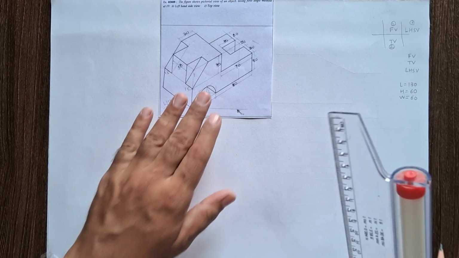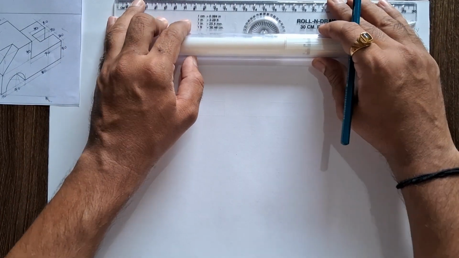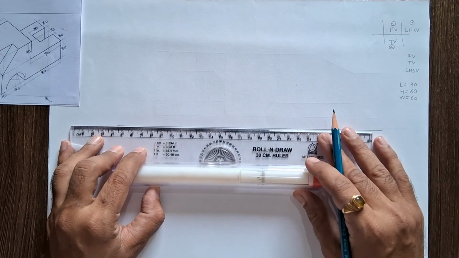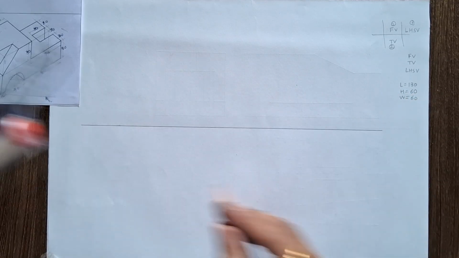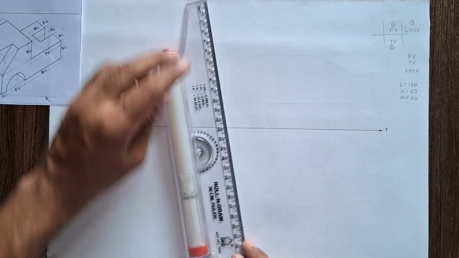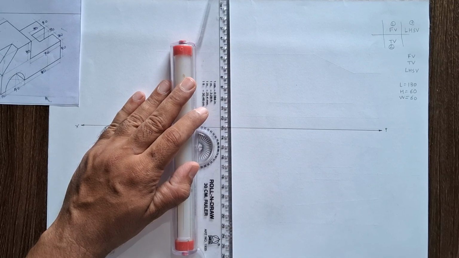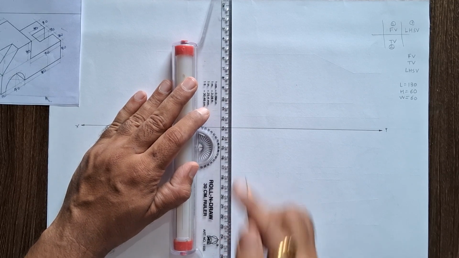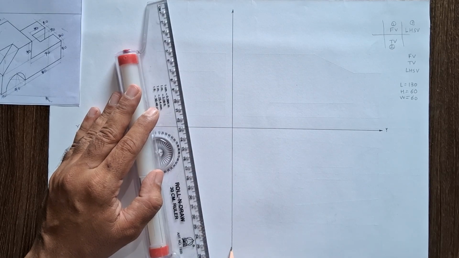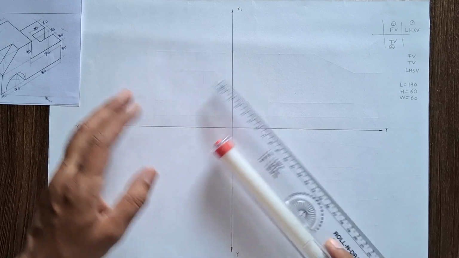Now see the solution. Draw the xy line first. This is a horizontal xy line. Now draw the vertical x1 y1 line, which is perpendicular to the base. This is another plane, another axis. This is x1 y1.